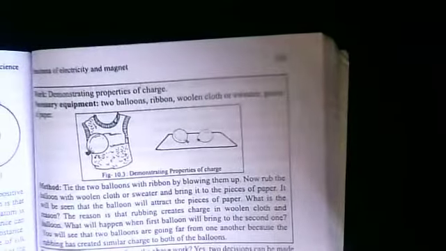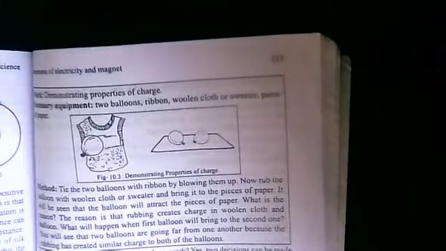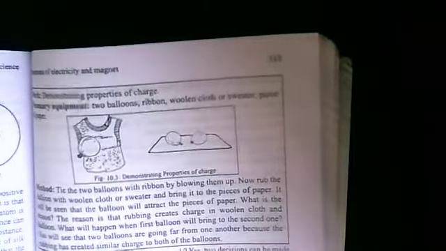Yes, 2 conclusions can be made from this. Charges of the same nature repel each other, as with the 2 balloons and 2 combs. Charges of opposite nature attract each other, as with the woolen cloth and the balloon.